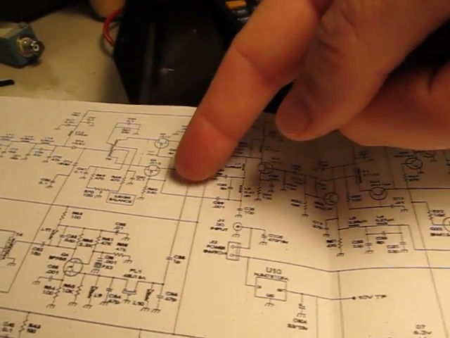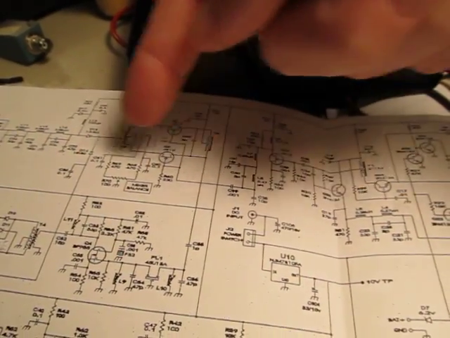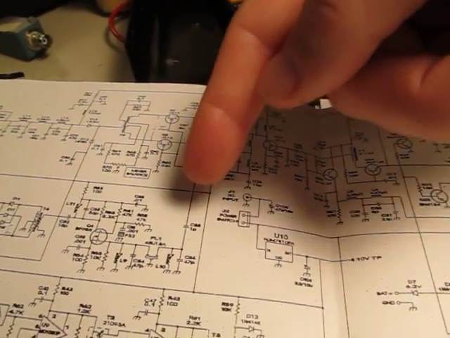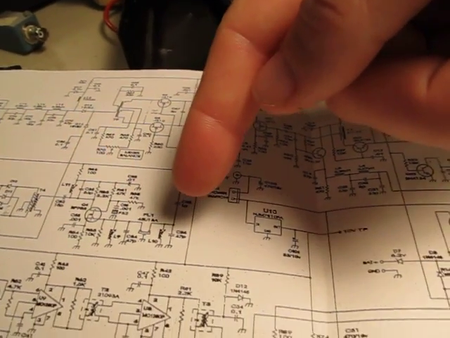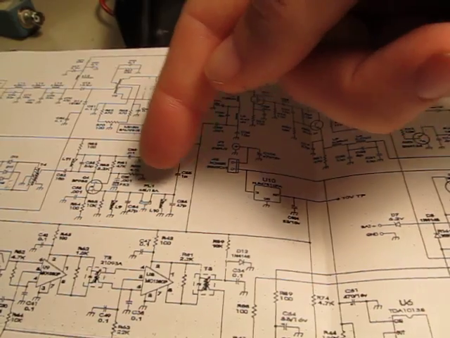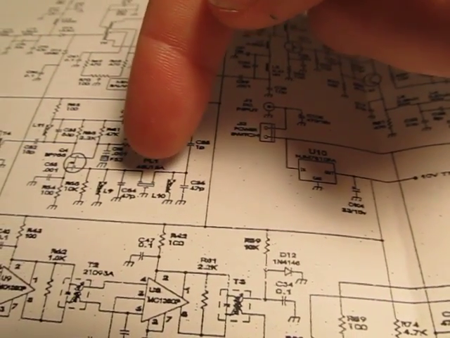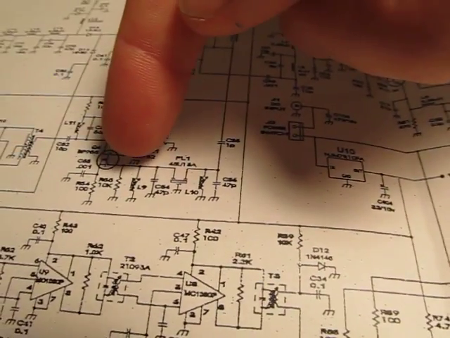That buffer then drives into this mixer. This mixer basically mixes our LO with our RF and creates an IF signal at 45 megahertz that comes down in through this filter. There's the tuned inductor, the two tuned inductors, and the crystal filter, as I showed you on the board. There's our first IF amplifier.